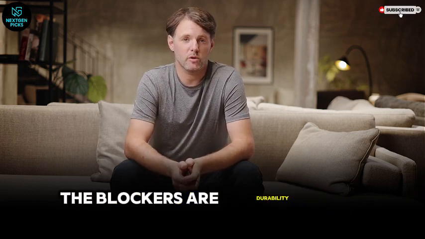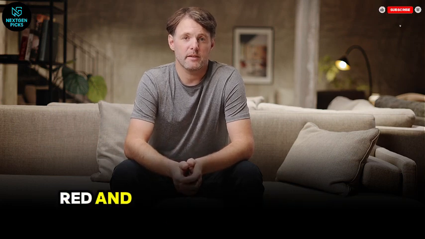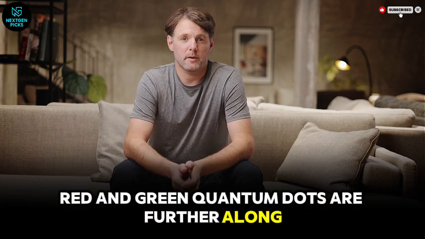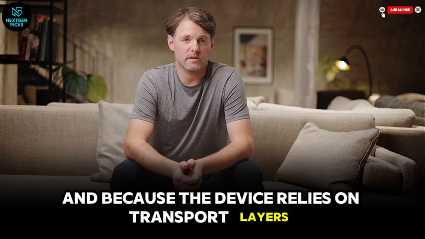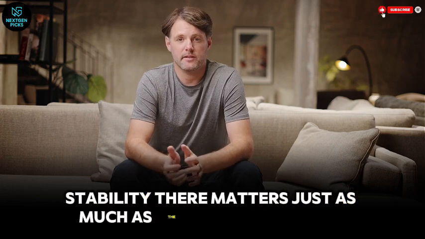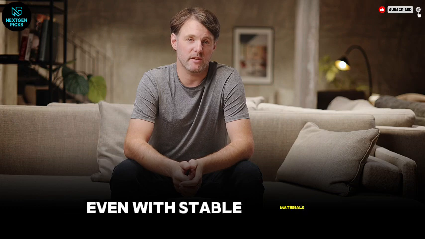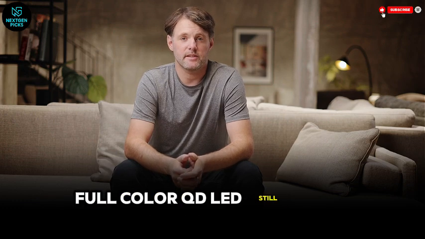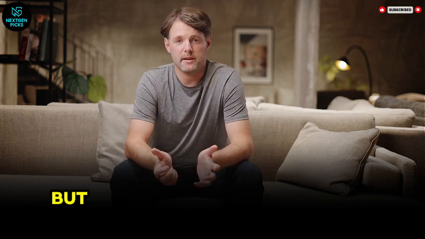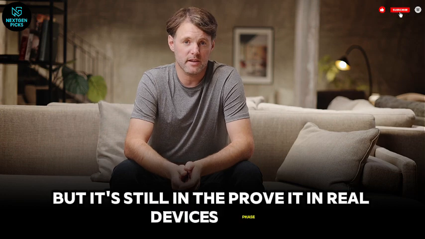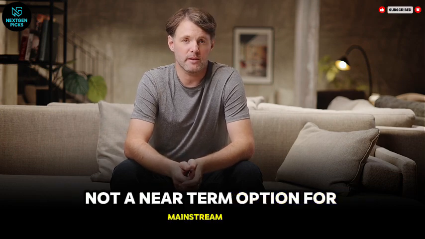The blockers are durability and control. Red and green quantum dots are further along, but blue remains the toughest for efficiency and long-term stability. And because the device relies on transport layers to inject charge into the dots, stability there matters just as much as the dots themselves. Even with stable materials, full-color QD-LED still needs precise RGB subpixel patterning at high resolution. So QD-LED is a clean concept on paper, but it's still in the prove-it-in-real devices phase, not a near-term option for mainstream TVs.